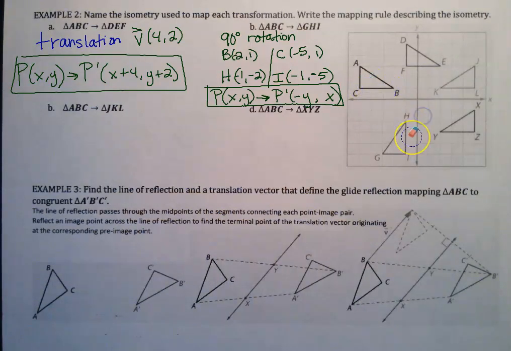It's supposed to be C. Lovely, right? Just one more typo. So we're doing A, B, C to J, K, L. I hear reflection. Oh, y-axis reflection. Anybody agree with that? Yep. Okay, so we've got a y-axis reflection. And so then how are we going to find our mapping rule?